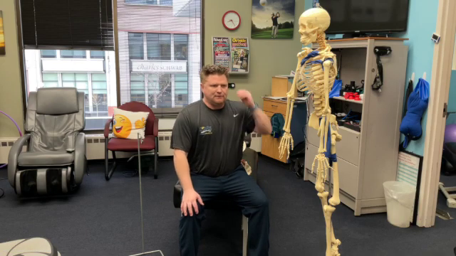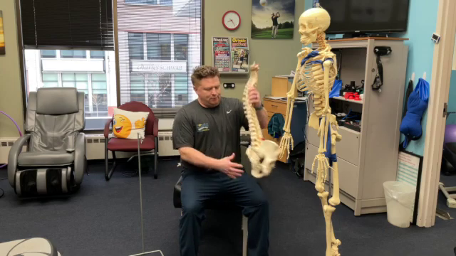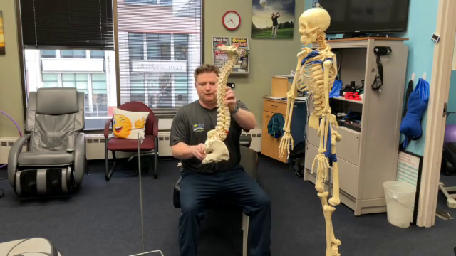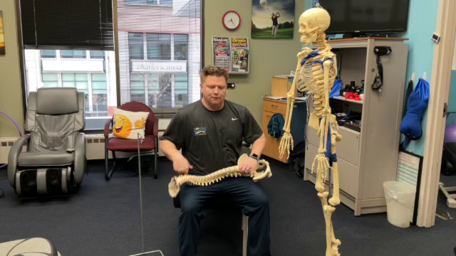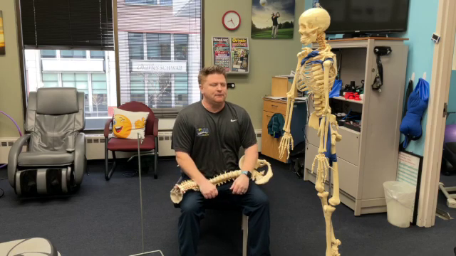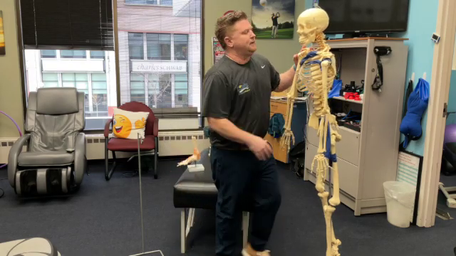In my practice, I would say probably 9 out of 10 people come in with more of an anterior pelvic tilt than a posterior pelvic tilt, mostly because of how many hours we sit in front of computers and on our phones and in front of the TV and stuff like that. Now, the next area we want to look at is the upper back.